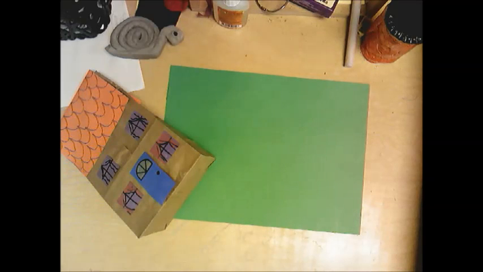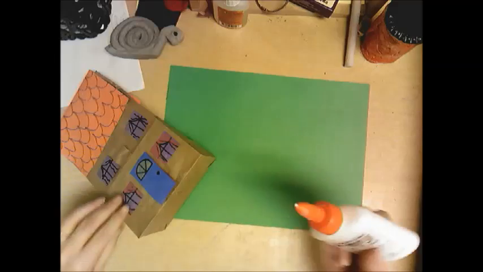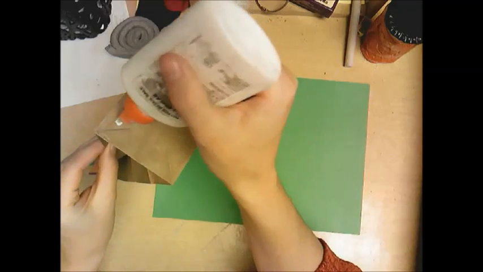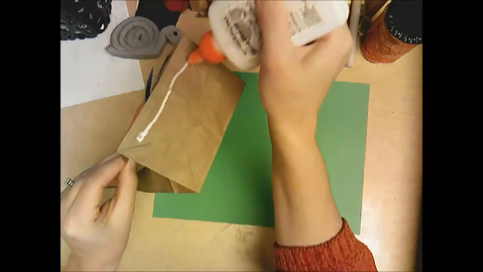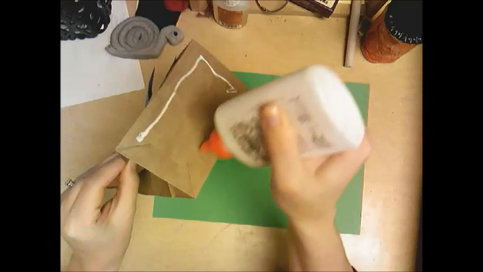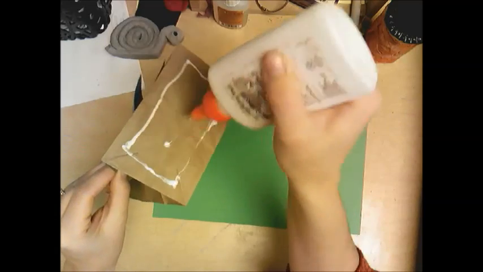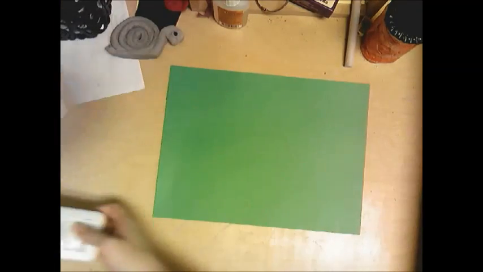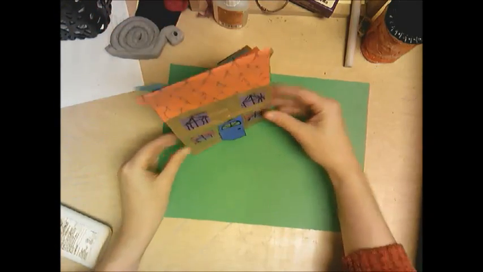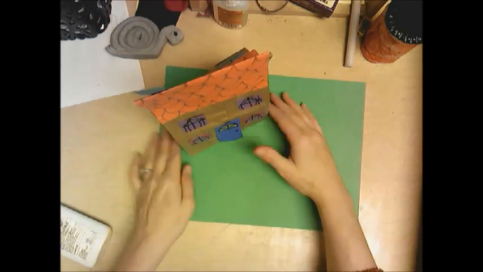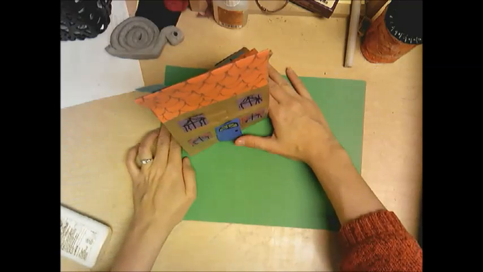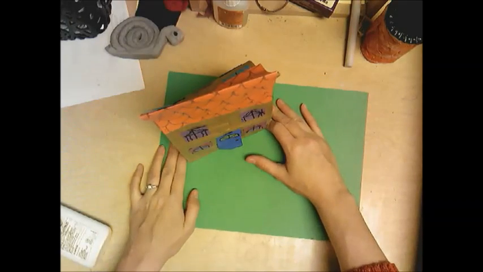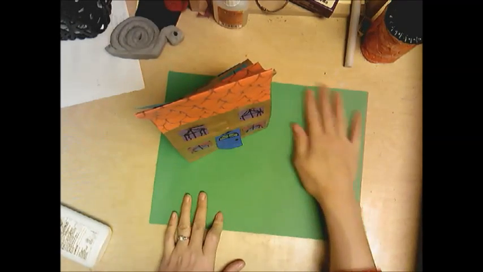And you don't want to put too much because you don't want the glue to spread out once you set it down. So I'm just going to do a frame and a few dots in the middle. And you want to pick where you want to put your house. And let it sit there for a bit because the glue needs a little time to get sticky. So this is going to be sort of the grass.